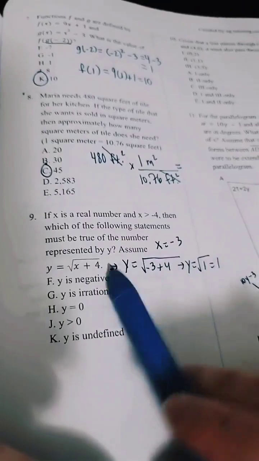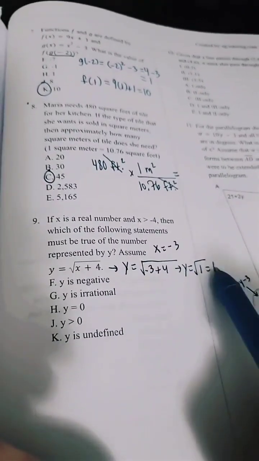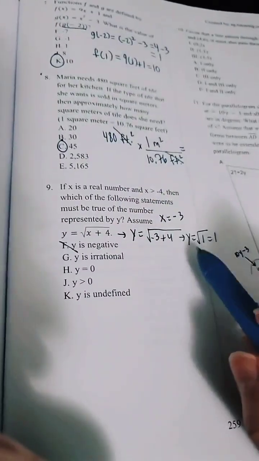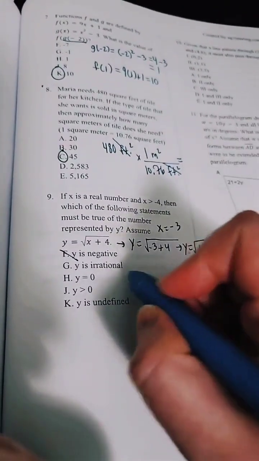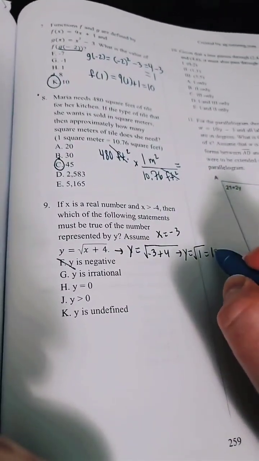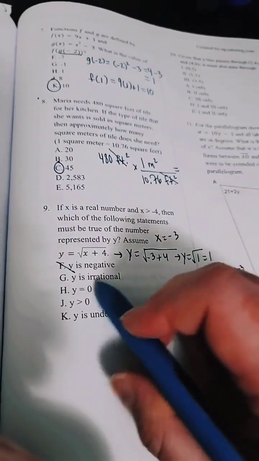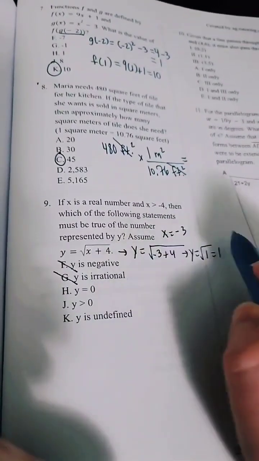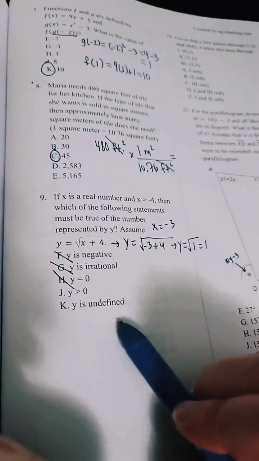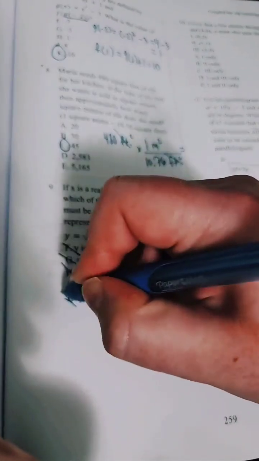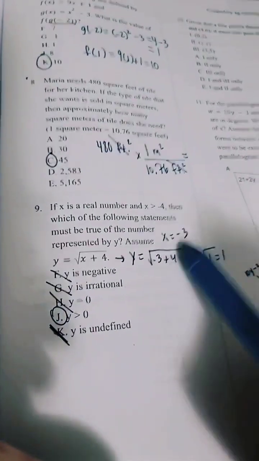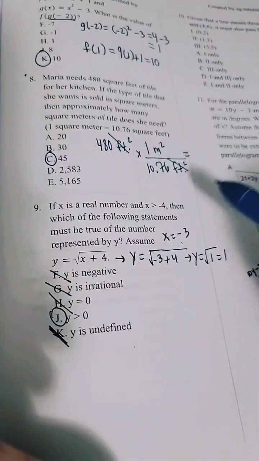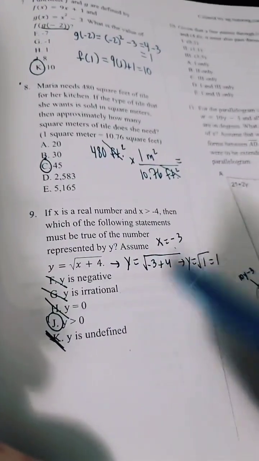So let's check this against all of these. y is negative? No, it doesn't have to be negative. y is irrational? No, this is rational. Rational basically means you can make a ratio out of it, and irrational would mean I can't make a ratio of it. So that doesn't work, like 1 is rational. y is equal to 0? No, it doesn't have to equal 0. We just saw that. y is greater than 0, that matches. y is undefined? No. So it would be J. Now, you didn't have to pick -3, I just picked the first number I thought of. You could pick other numbers as well and do the same thing with process of elimination.